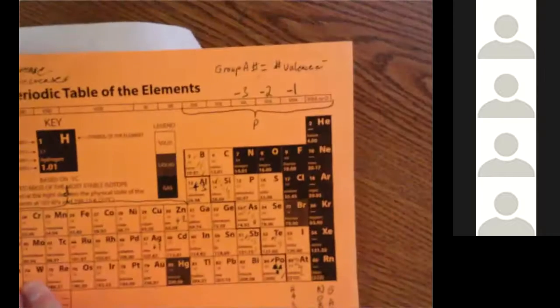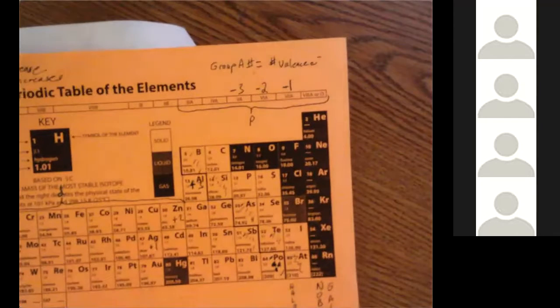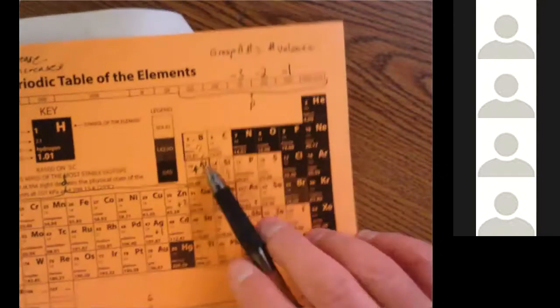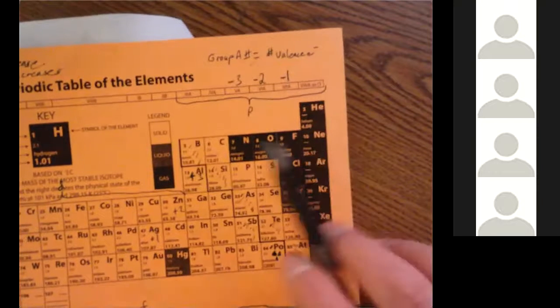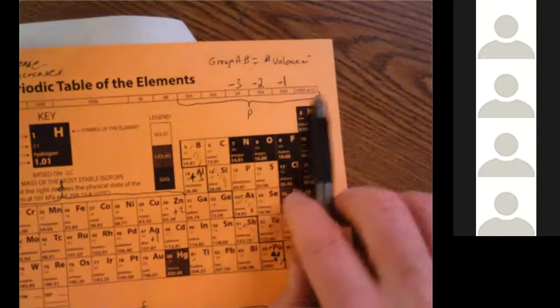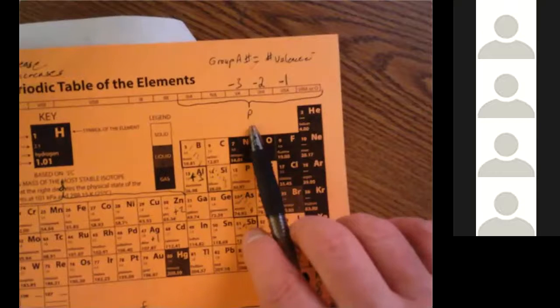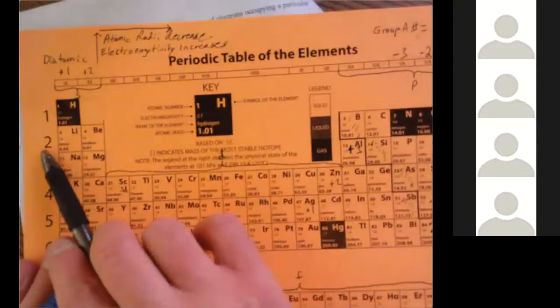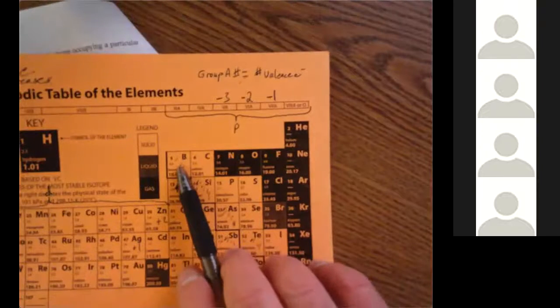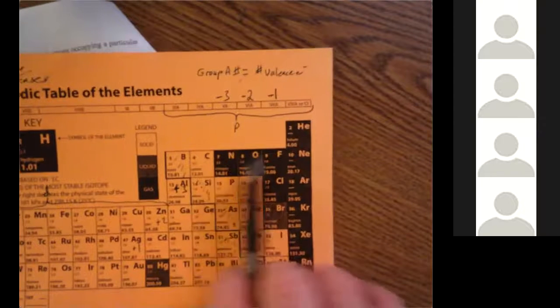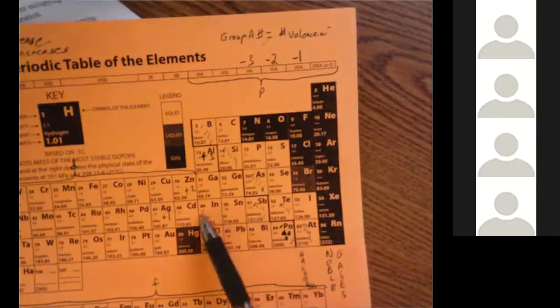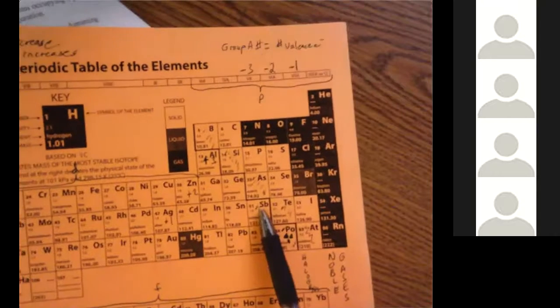The p sublevel has 3 orbitals, which holds 6 electrons. 1, 2, 3, 4, 5, 6. So this is the p block. This is 2p1. This is 2p2. 2p3, 2p4, 2p5, 2p6. 5p 1, 2, 3. 5p3.